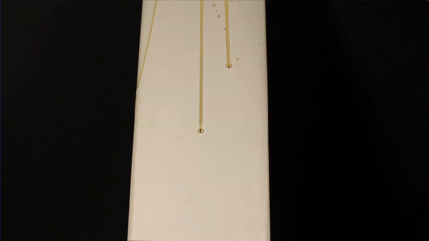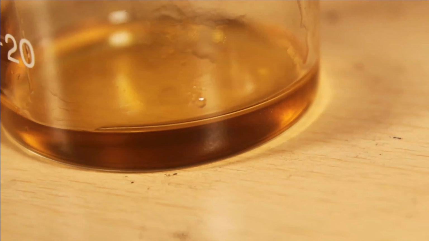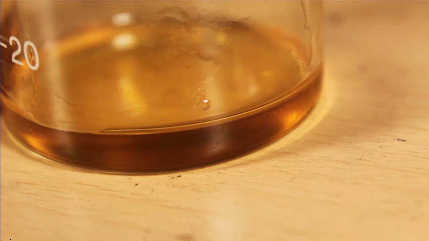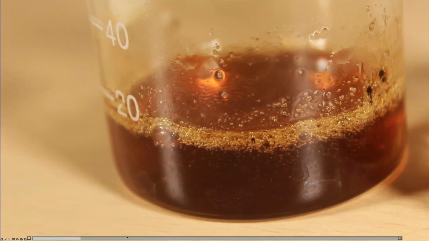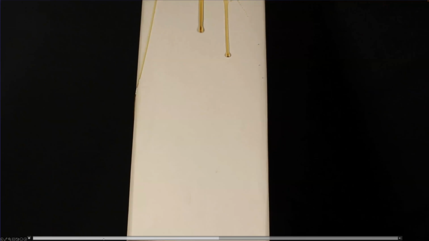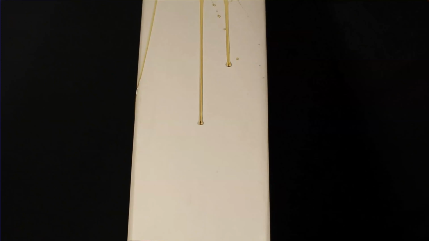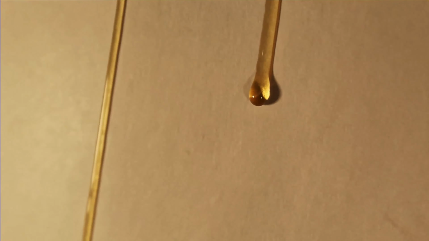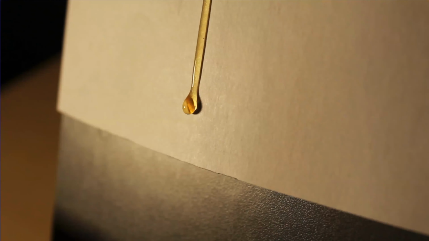Now, if I look at this from the other angle, see, when I look at it this closely, you're able to observe something.